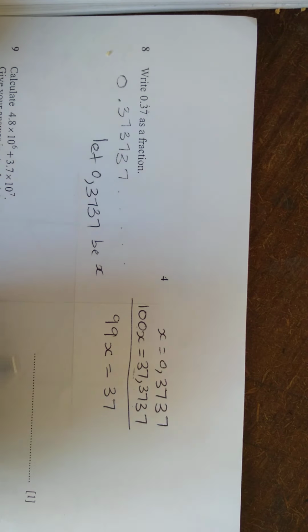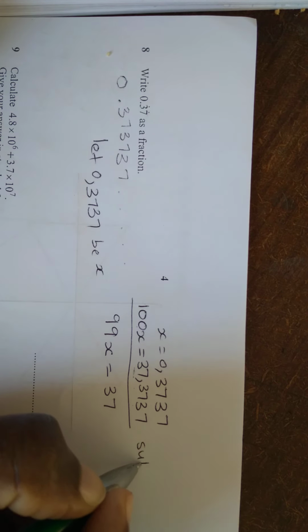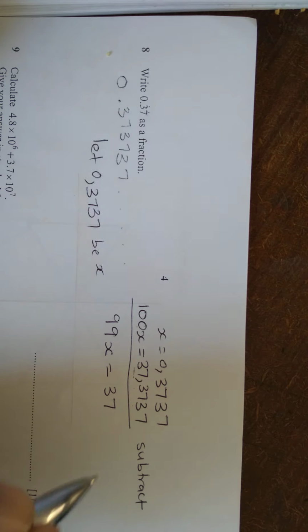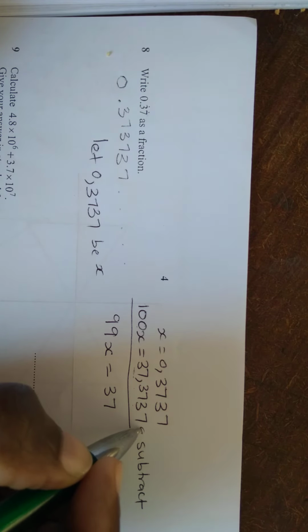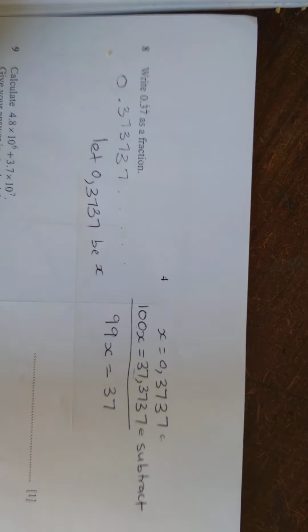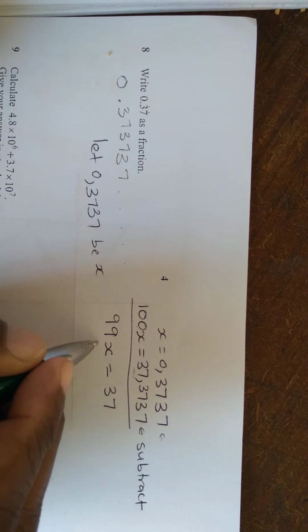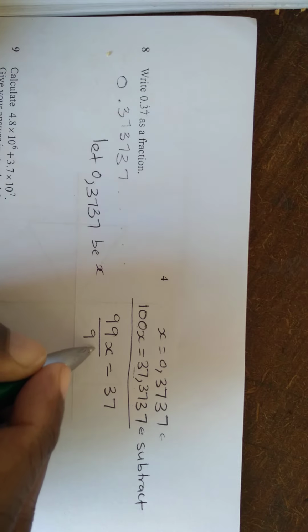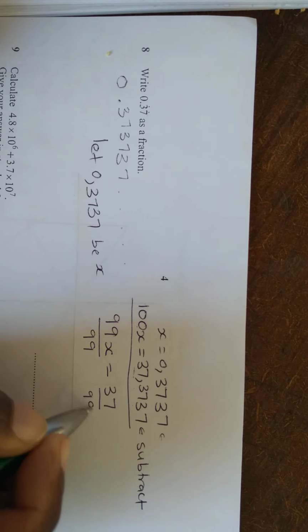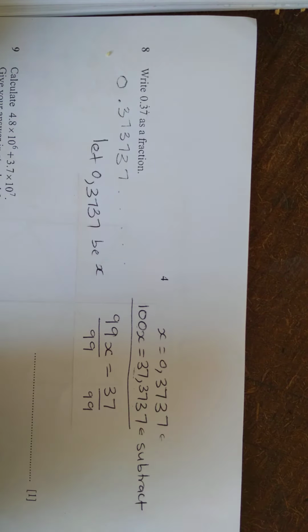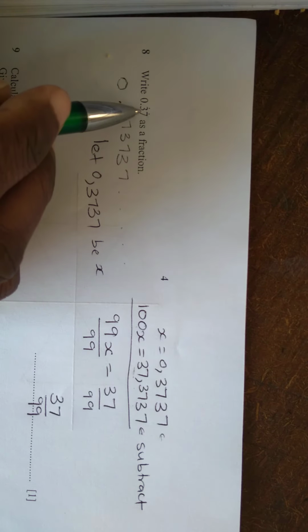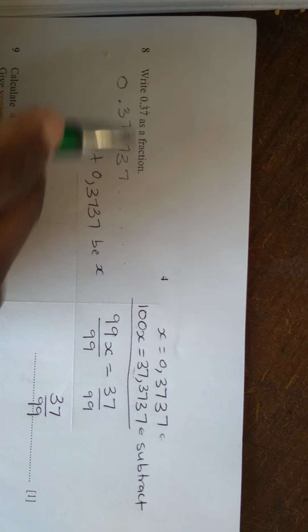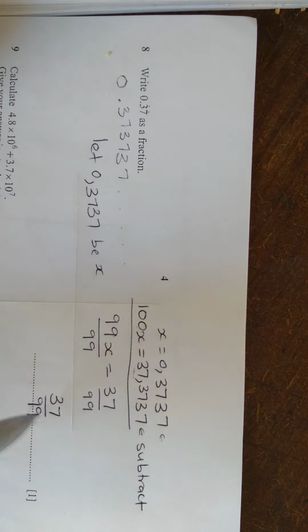Remember here we subtract this minus that. To find our x, we divide both sides by 99, and our x will be 37 over 99, meaning 0.37 recurring is 37 over 99.